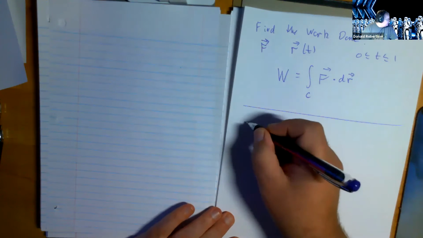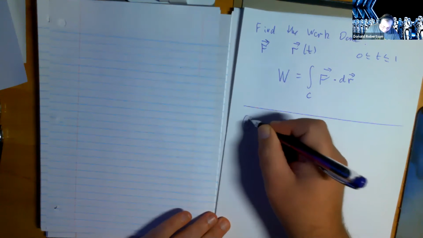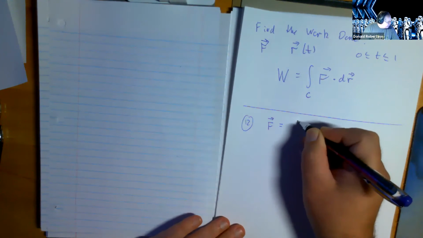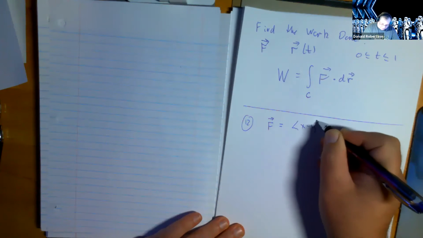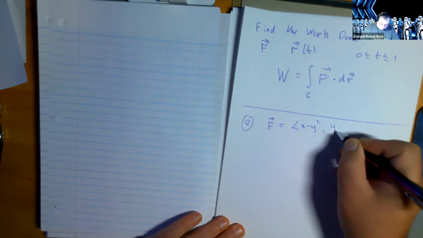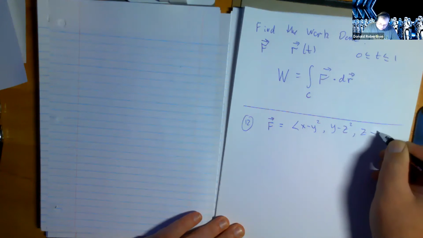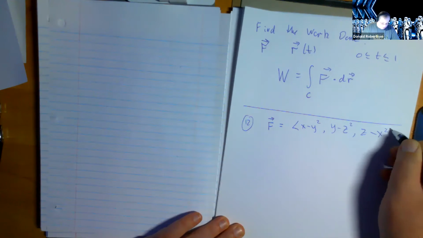So who shall I pick? Let's do a version of question 12. The vector field is x take away y squared, y take away z squared, and z take away x squared.